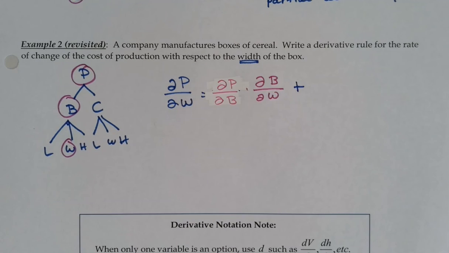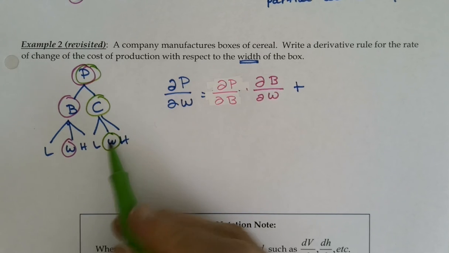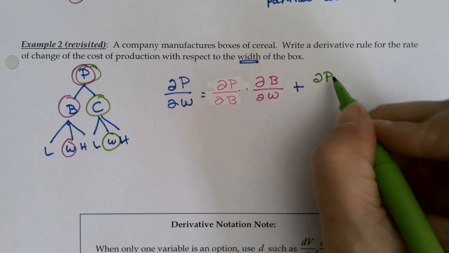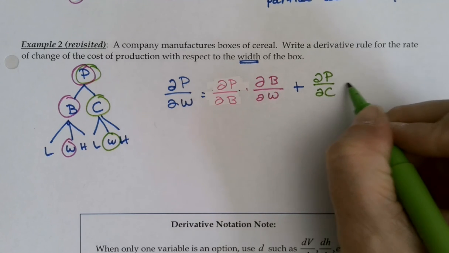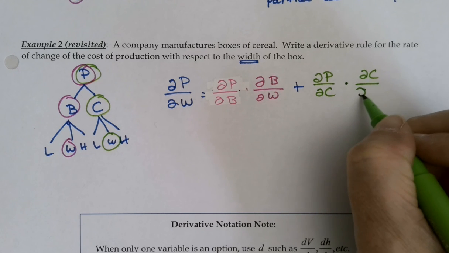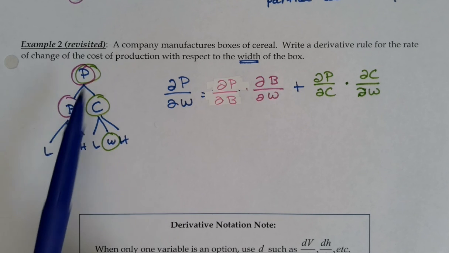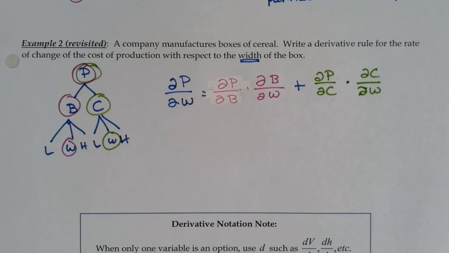Plus, right, and then now I'm going to go this way. I'm going to work my way down. So partial derivative of P with respect to C times the partial derivative of C with respect to W. And there you have it. So if you have the tree diagram figured out, you can just kind of circle the path you're going, and then those will be your derivatives.